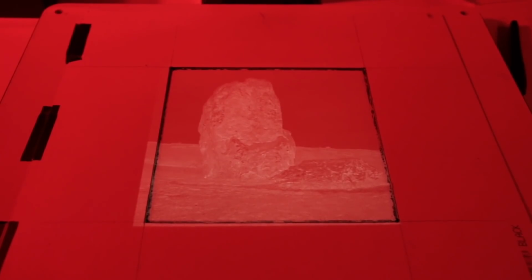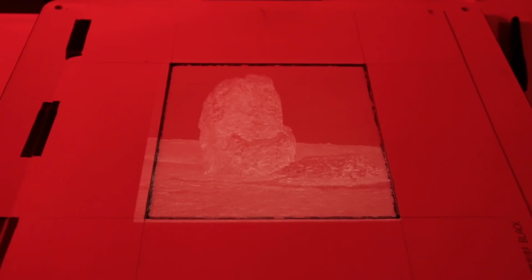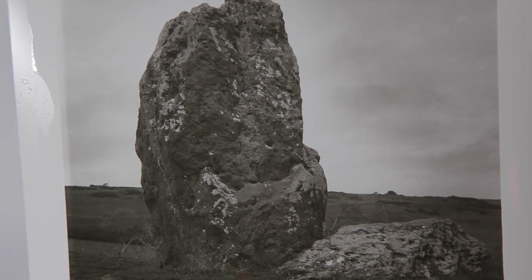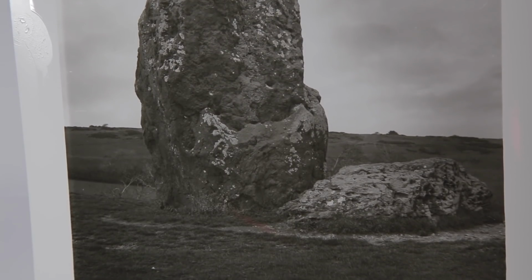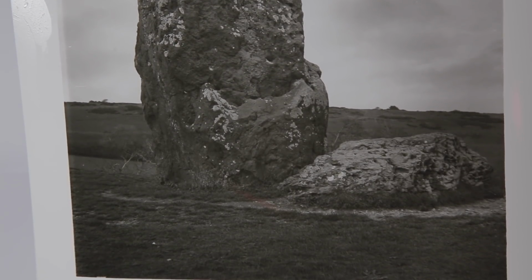So I decided at this point to start on a completely different negative, trying to get something out of the darkroom for my efforts. And this is what I ended up with. You can see it's very grey and very muddy. It's because the developer was exhausted. I then realised what was going on.